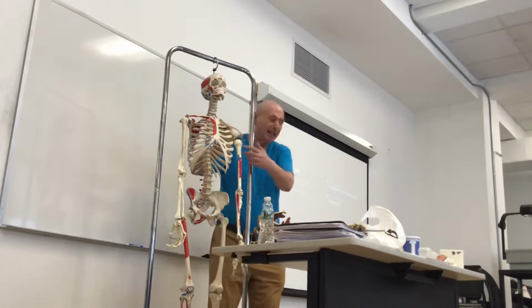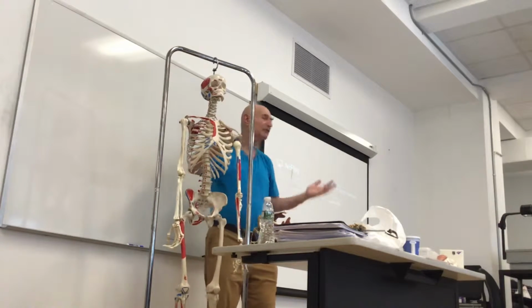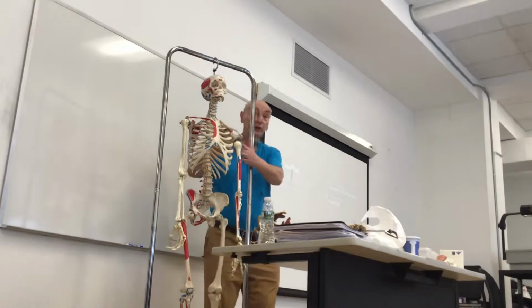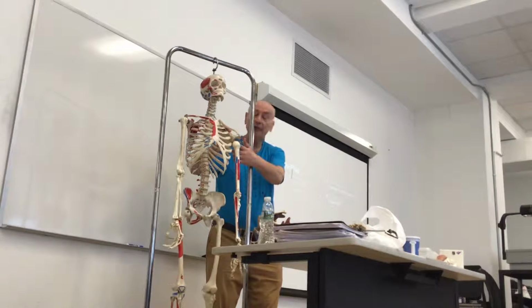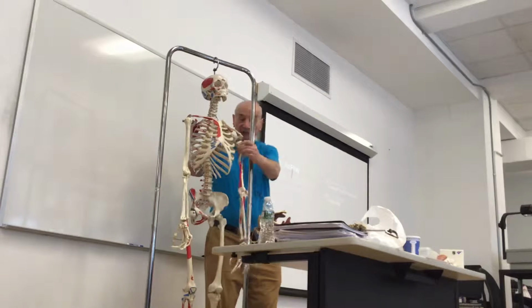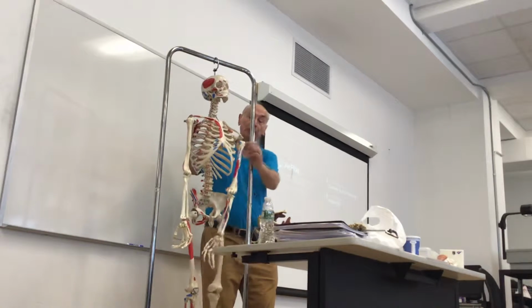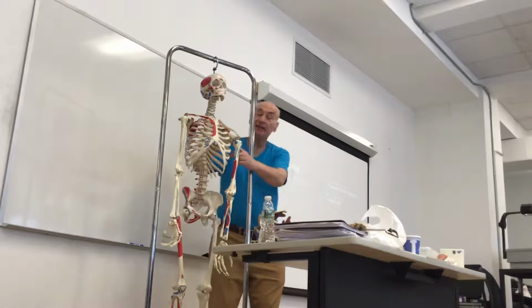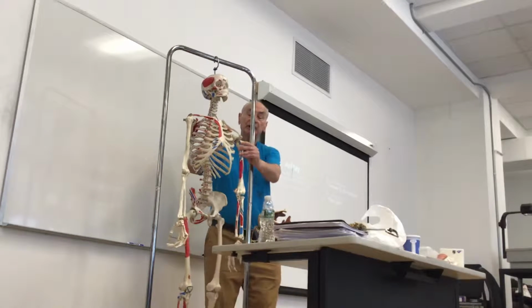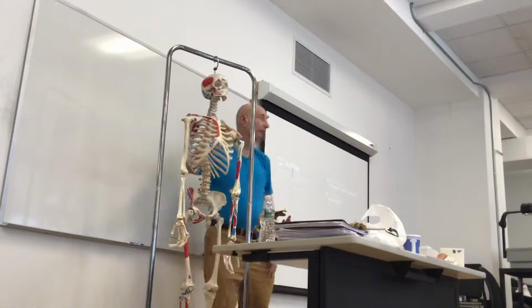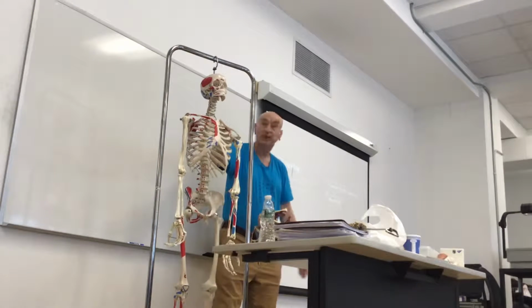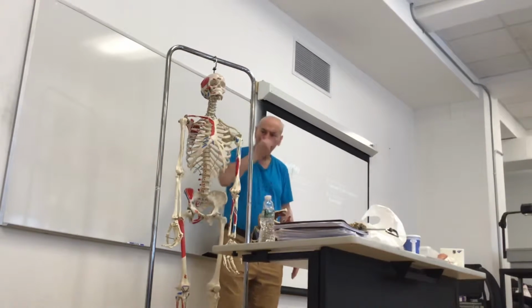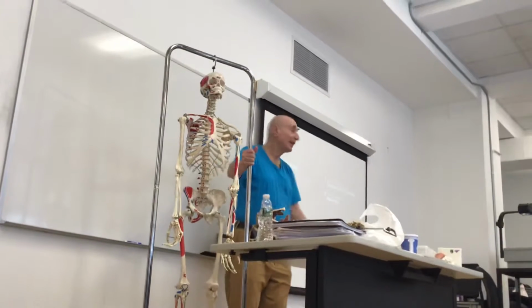Even though it's the lateral angle, that term isn't going to be used. Just know it as glenoid fossa or glenoid cavity. It articulates with the head of the humerus to form the shoulder joint, ball and socket. So that's pretty much everything on the scapula.